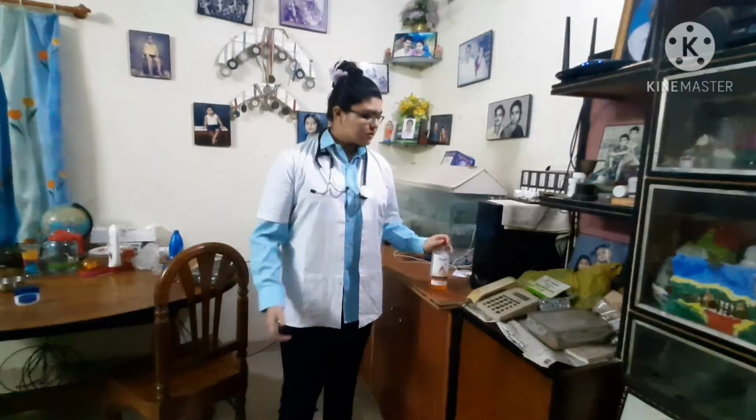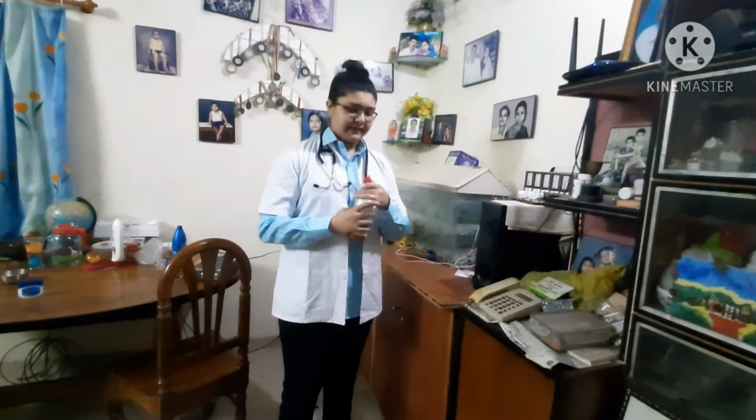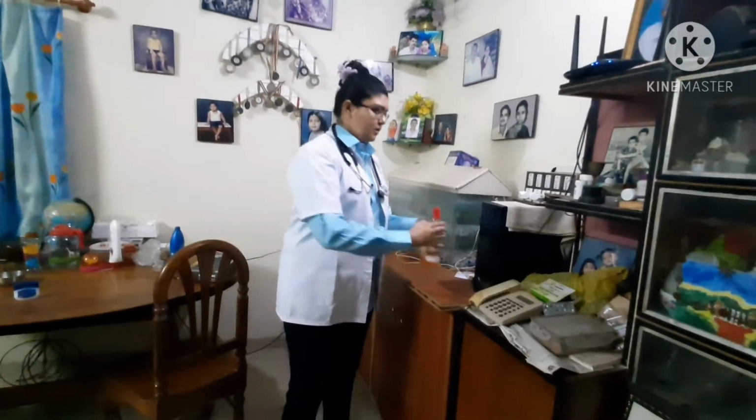Before starting any procedure or any physical examination, I would like to keep in mind safety, so it should be a sterilized process. So first of all, I would use the hand sanitizer so that no infection or germs are transmitted from me to the patient, for the patient's safety.